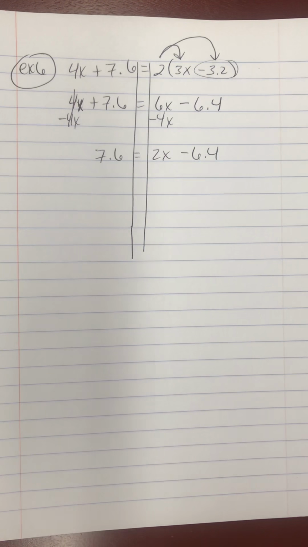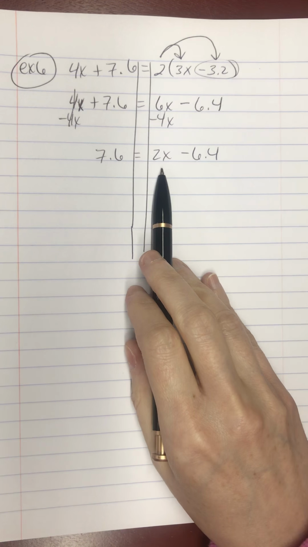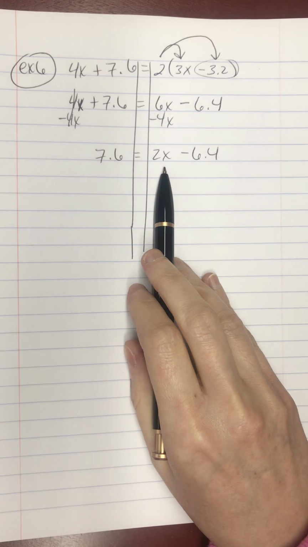Okay, so we are super close. Now, our 2x is on the right side of the equation. That's okay. That does not matter. You can keep it there. You can keep working the problem. Remember, it doesn't matter which side your variable ends up on at the end.